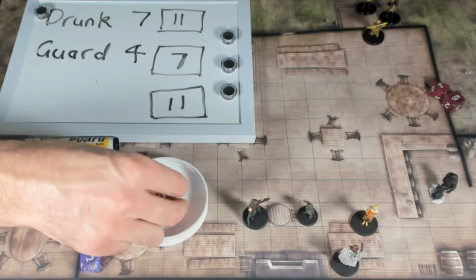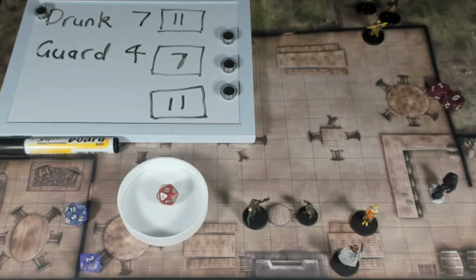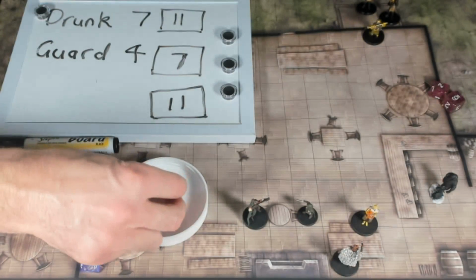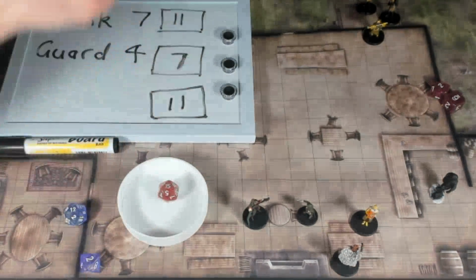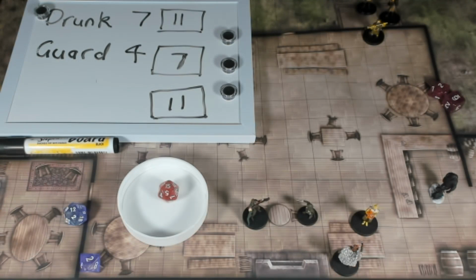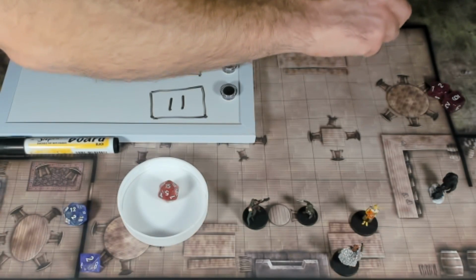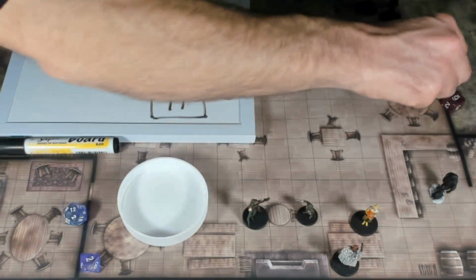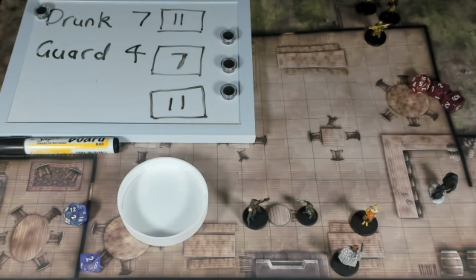Now the dwarf will have a +2 because of cover. So their AC is normally 18, plus cover means the armor class is now 20. I rolled a 15 on the dice for the attack from the guard. On top of that, I'm going to add my modifier, which is 3. 15 plus 3 is 18, so it misses.